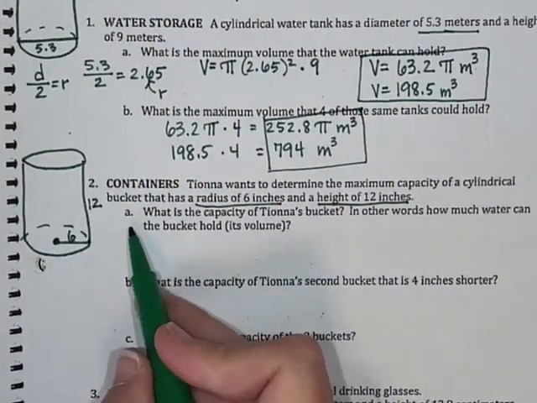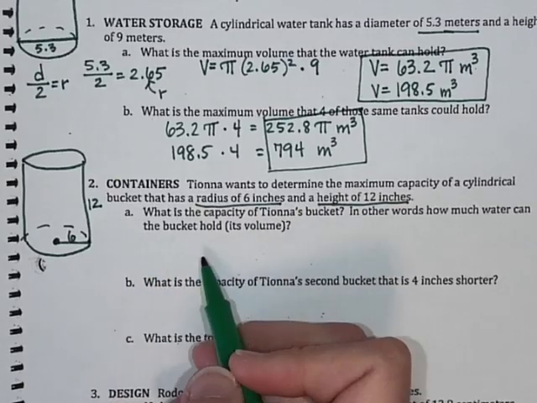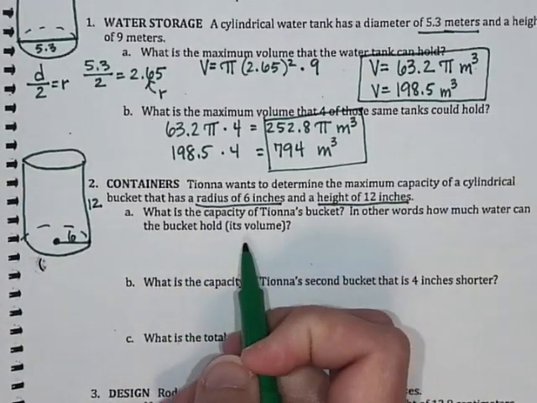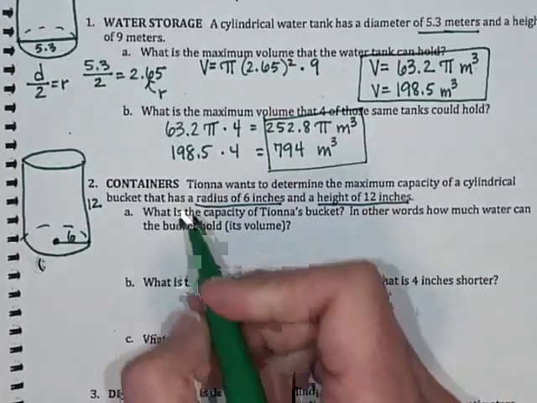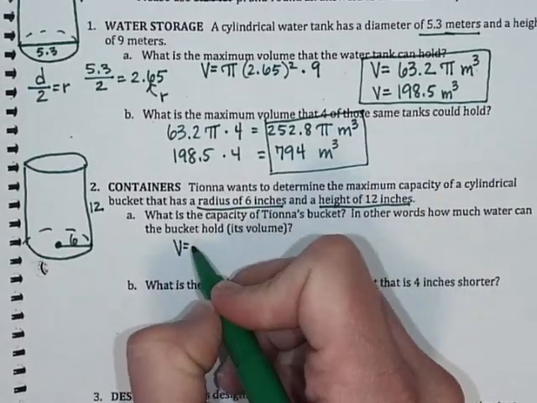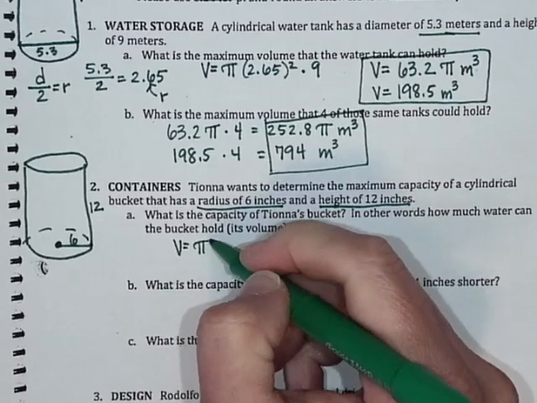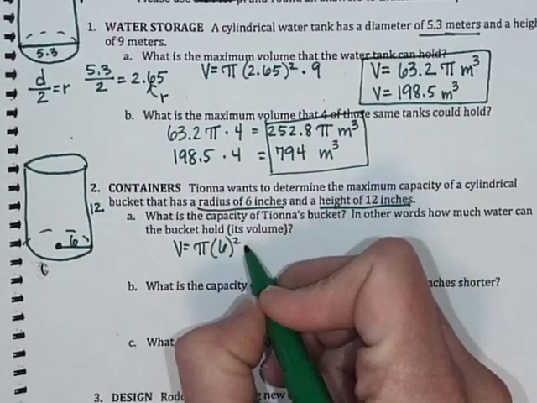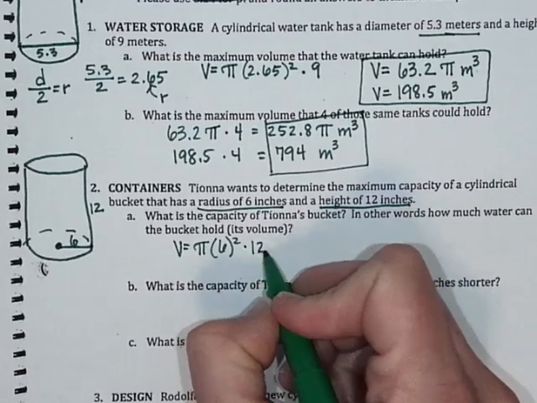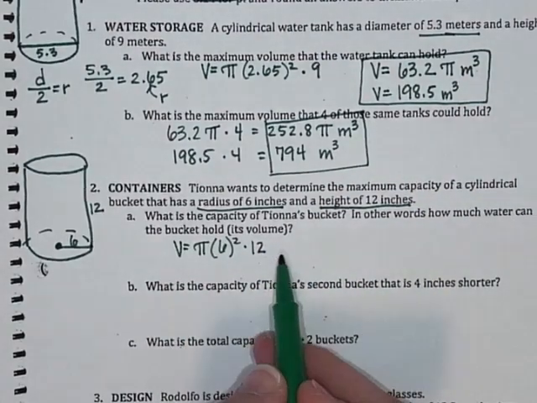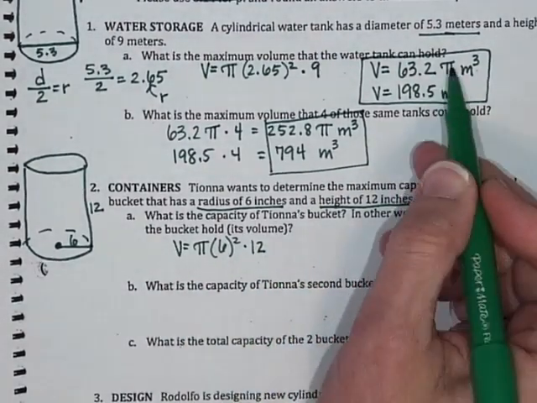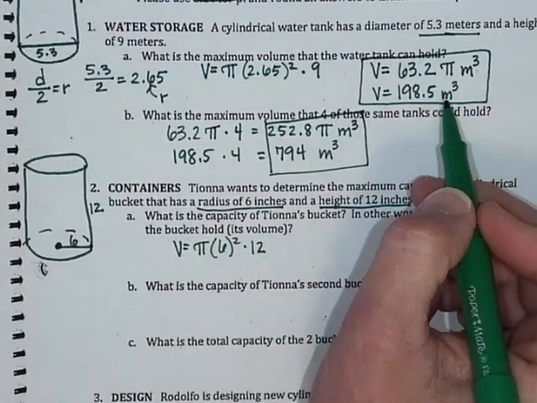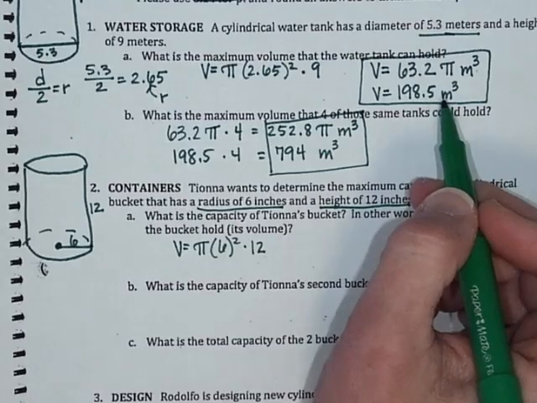Okay, part A says, what is the capacity of Tiona's bucket? In other words, how much water can the bucket hold? What is its volume? So we're going to plug into our formula there. Volume equals pi r squared, we're going to plug in the 6, times height. And you're going to give your answer there in terms of pi, kind of like we did here. And then you're going to multiply it all out with a pi button and give your other answer. I'm going to let you guys do that on your own.